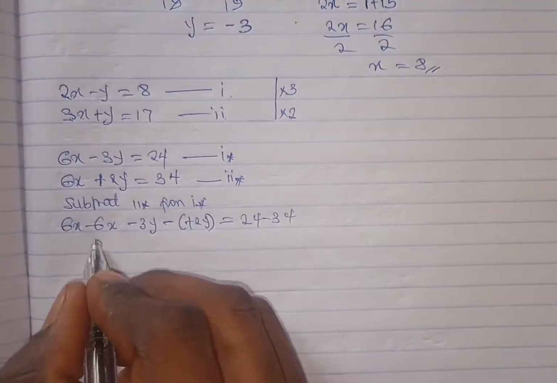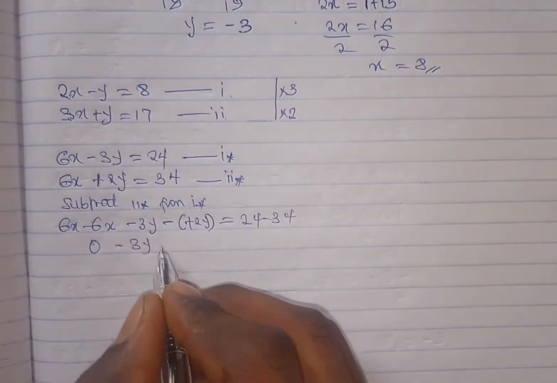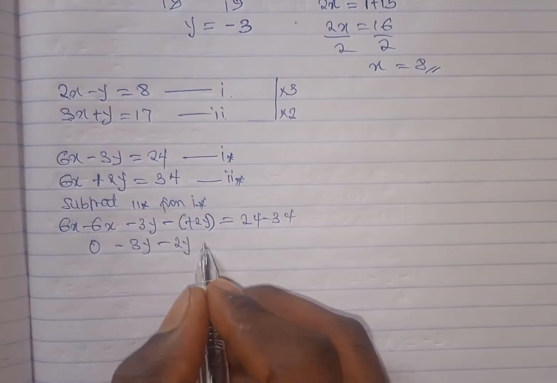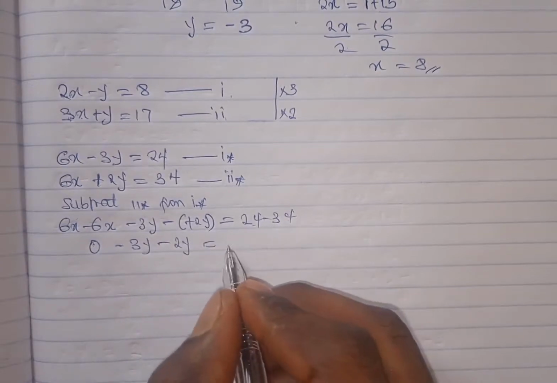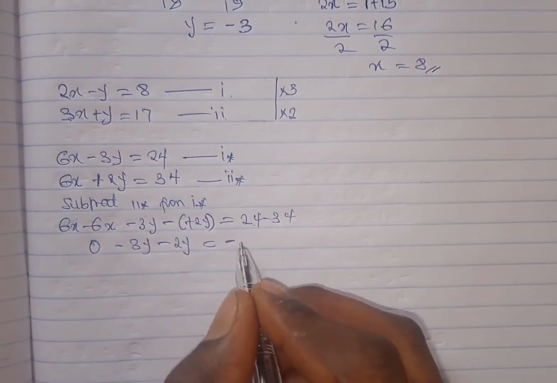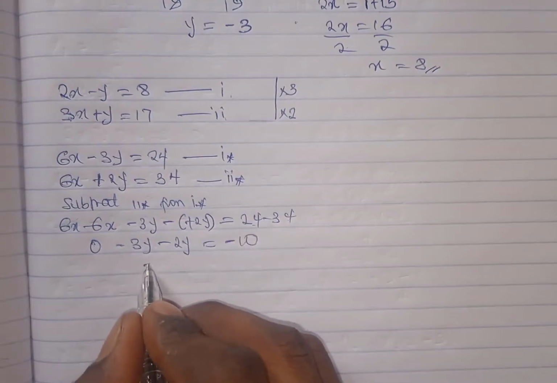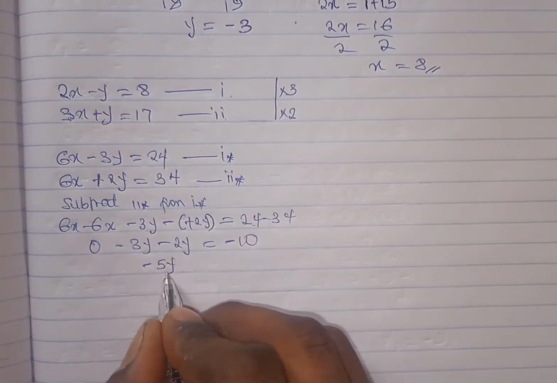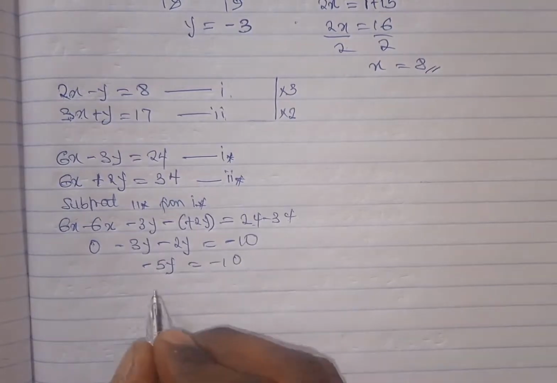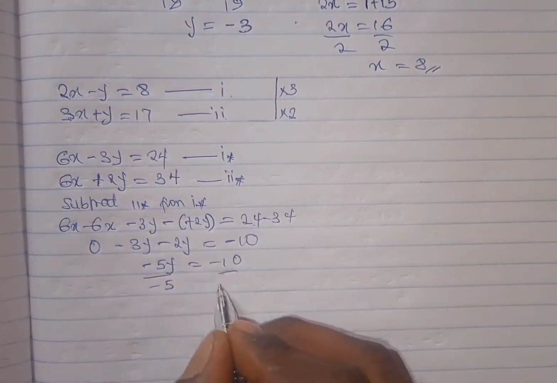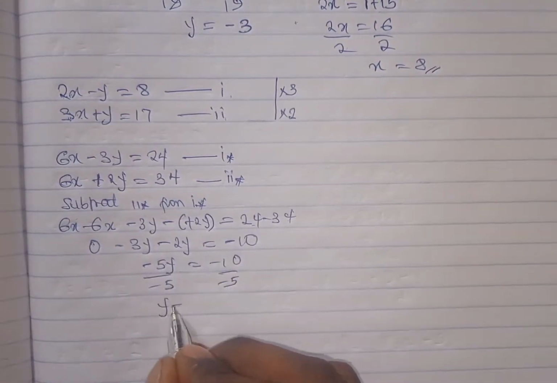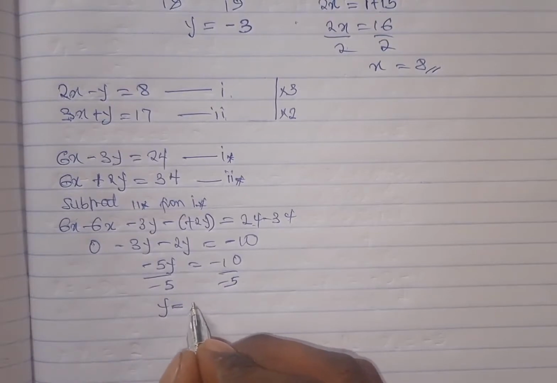So this becomes 0. Then I'm going to have minus 3y, then minus 2y, which is equal to, when you subtract 34 from 24, negative 10. So this will be minus 5y, which is equal to minus 10. So you divide both sides by minus 5. So your y will be equal to what? Will be equal to 2.